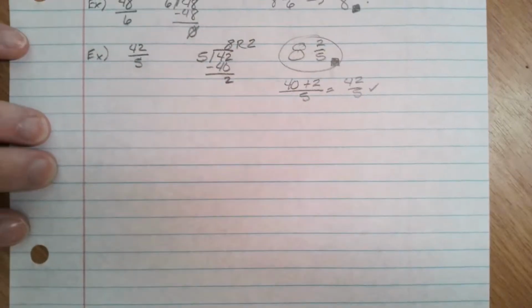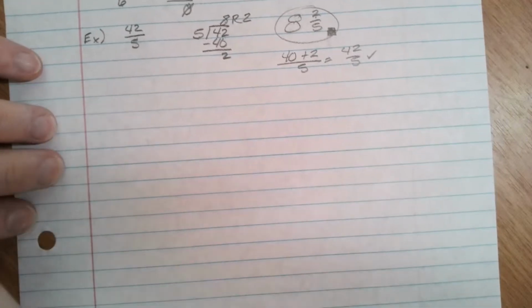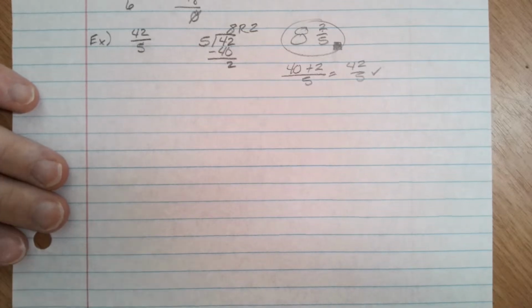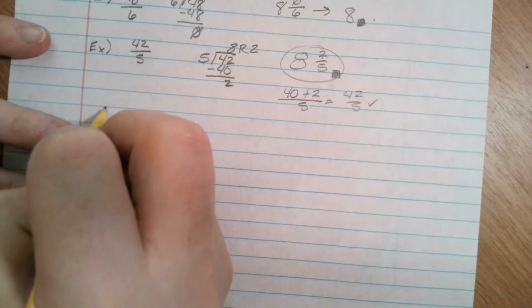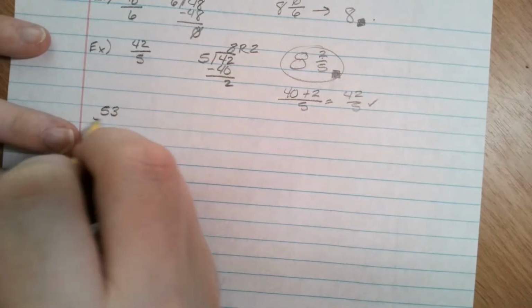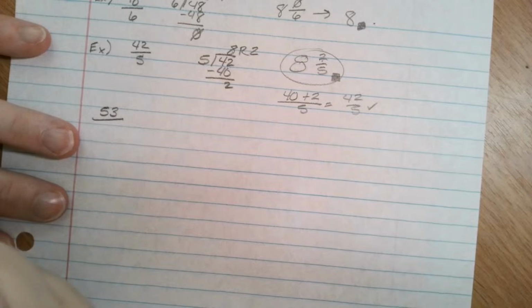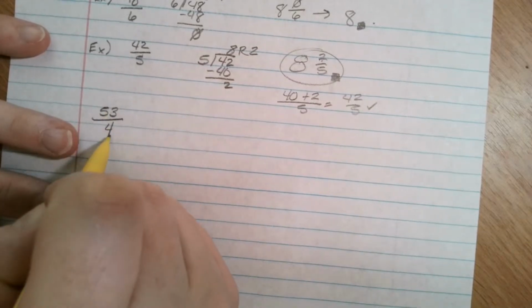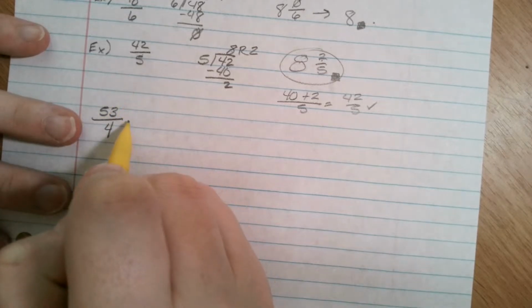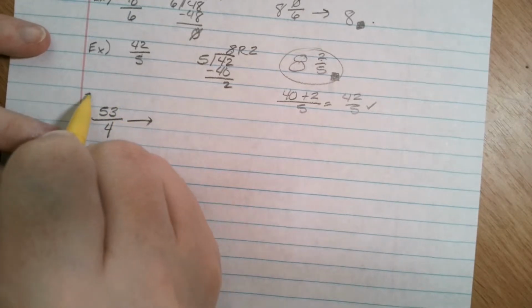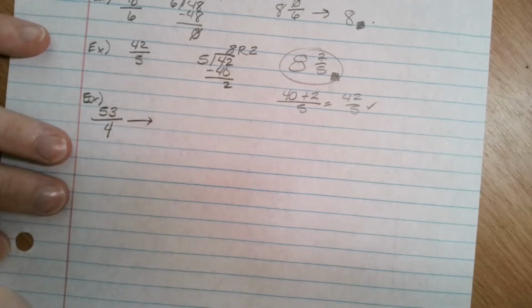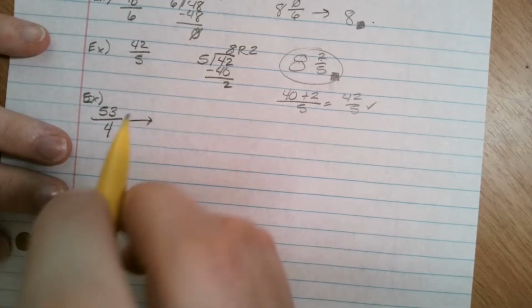All right, so we have a nice little word problem for an example. Martiza has 53 quarters in her bank. How many dollars does she have? So we have 53 quarters, and a quarter is 1/4 of a dollar. So we are simply taking this from an improper fraction to a mixed number.